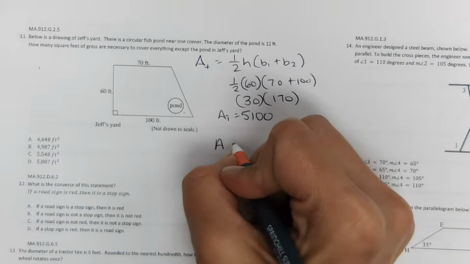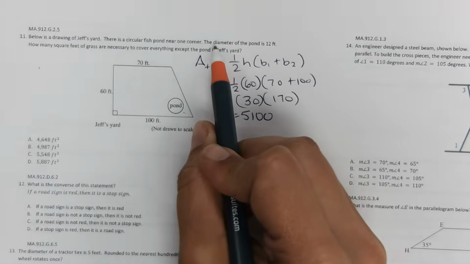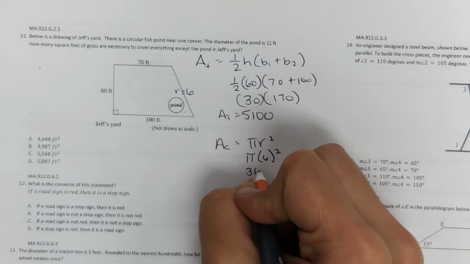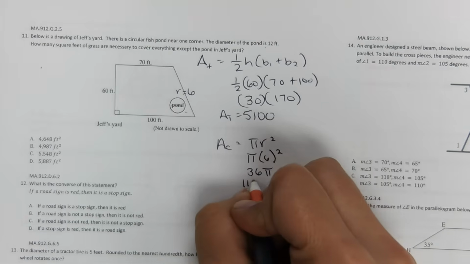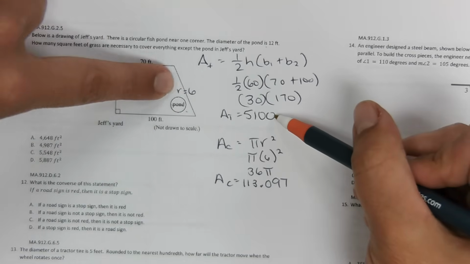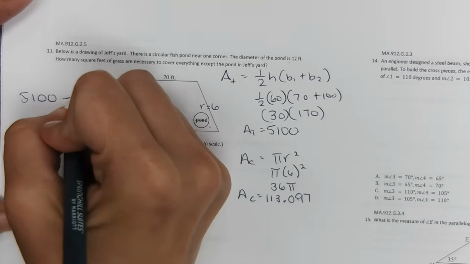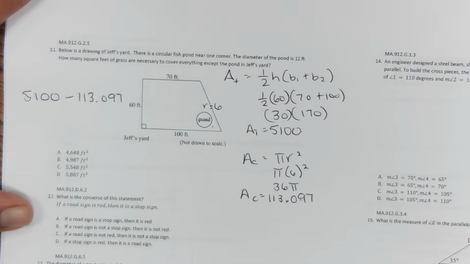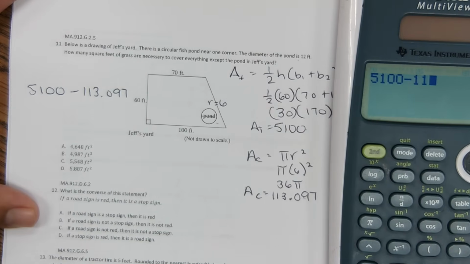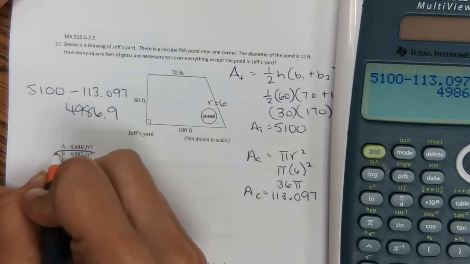Now I need to find the area of the circle. The area of the circle is pi r squared. The radius of the circle, diameter of the pond is 12, so the radius would be 6. So I get 36 pi, which is 113.097. That's the area of the circle. And then to find the area of this part without the pond, I'm going to take this and subtract that. So 5,100 minus 113.097 is 4986.9. So B.